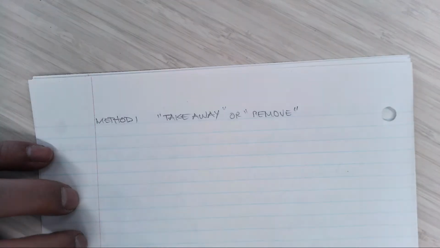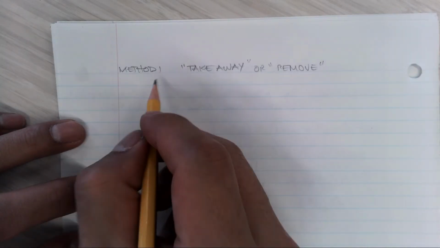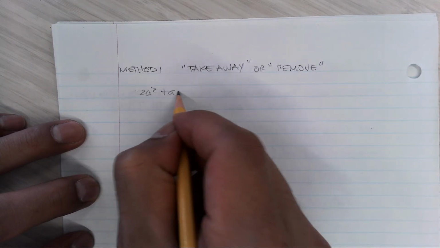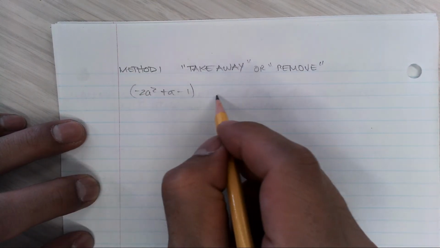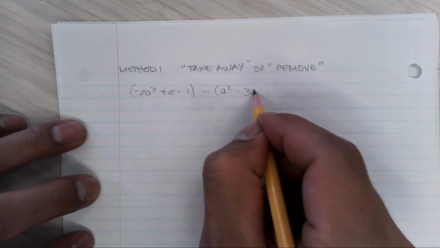Take away or remove technique. Here we go. Again, the original question was negative 2a squared plus a minus 1, and we're going to subtract a squared minus 3a plus 2.